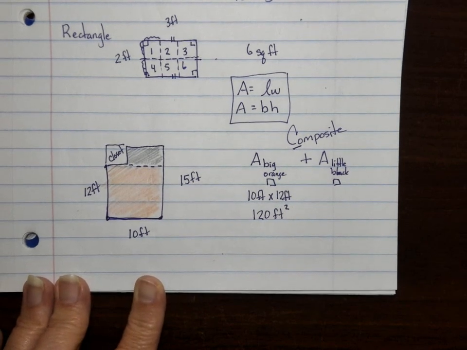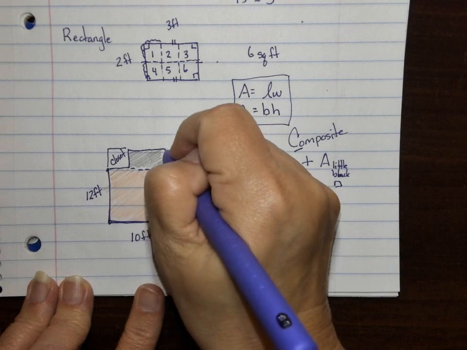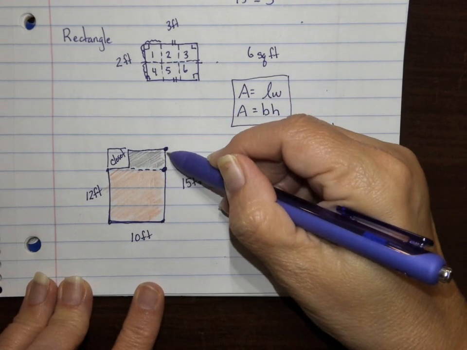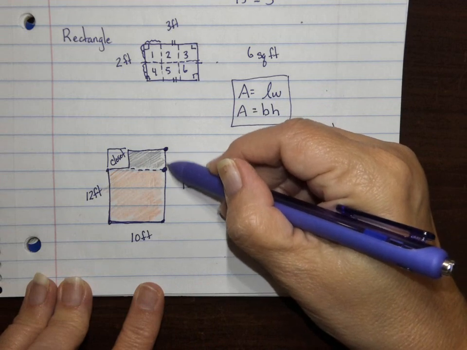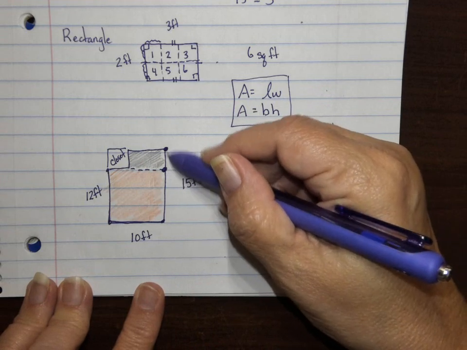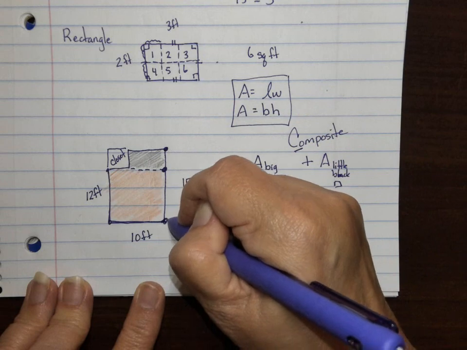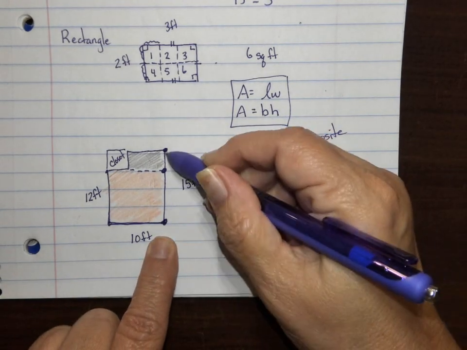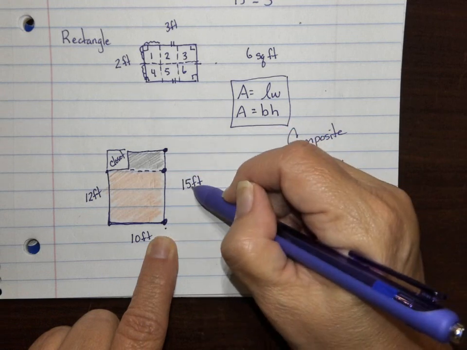Alright, but what about this black rectangle? Well, let's think about this side here first. I need to know how long this little line segment is. You remember in the very beginning of the year we did something called segment addition. So all the way from this dot to this dot is 15 feet.